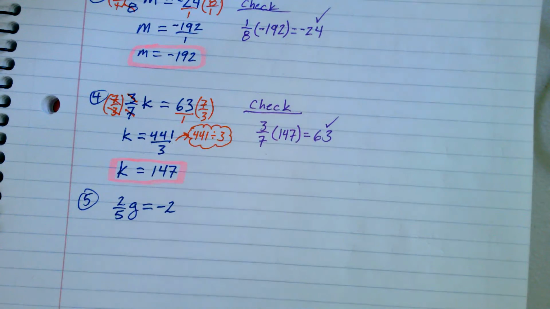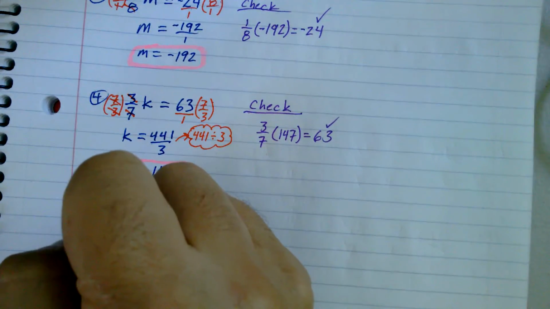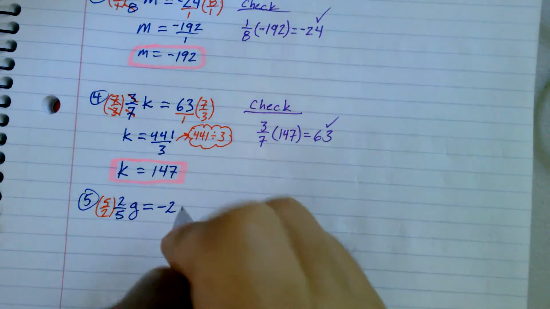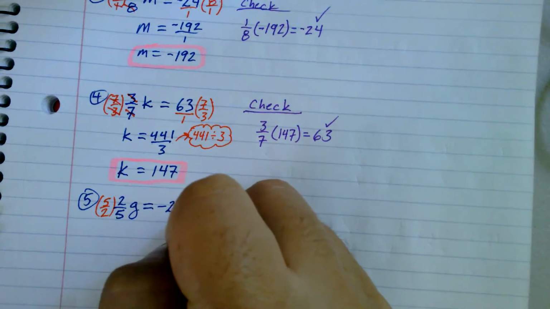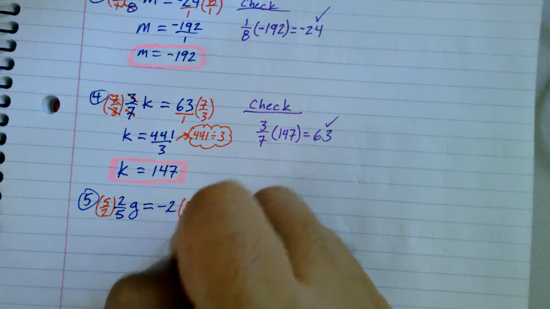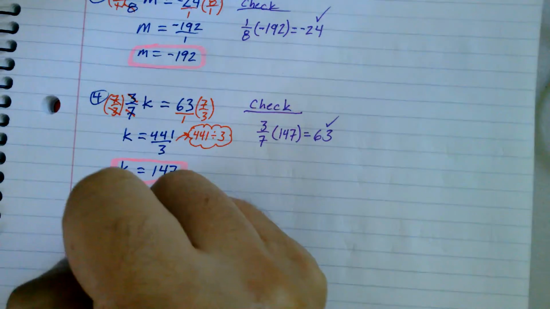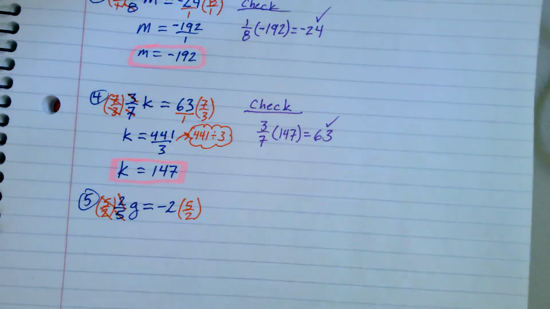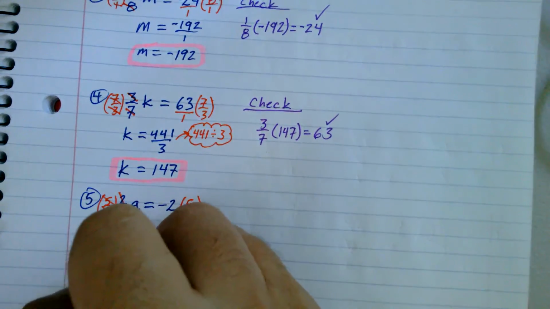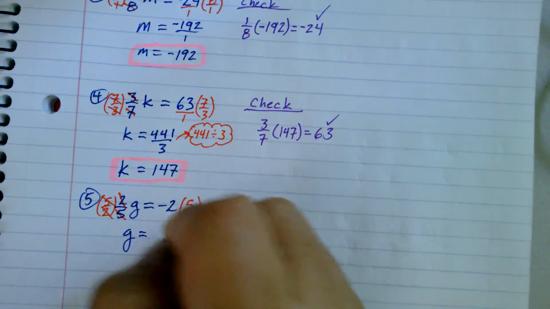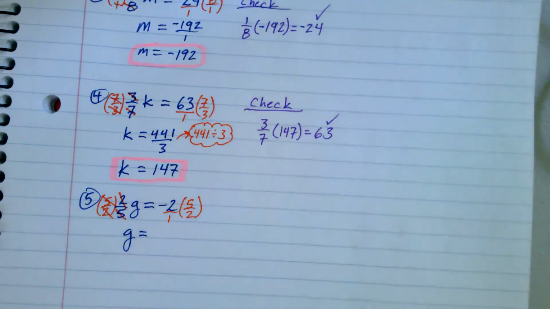Multiply by 5/2. The reciprocal of 2/5 is 5/2. 5 halves, if you will. Okay, let's do it. Cancel 5 with 5, 2 with 2. All goes away. We're left with just 1G, which is just G. On the other side, we have -2/1 times 5/2.